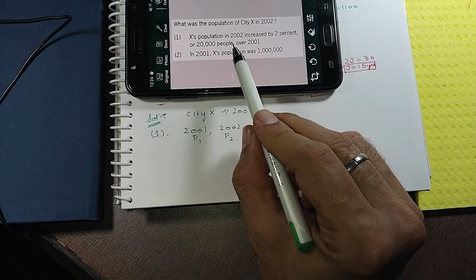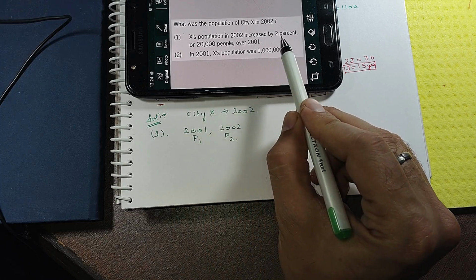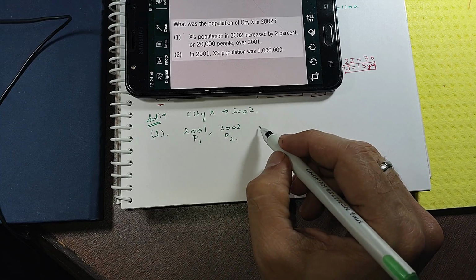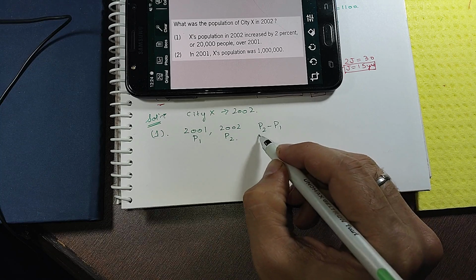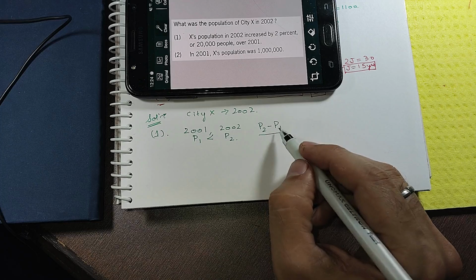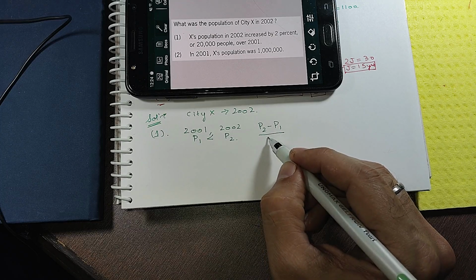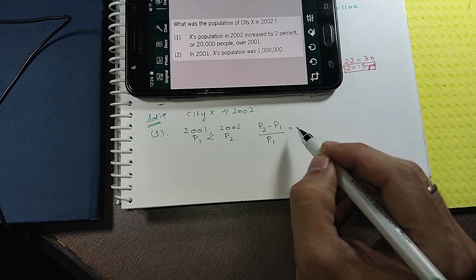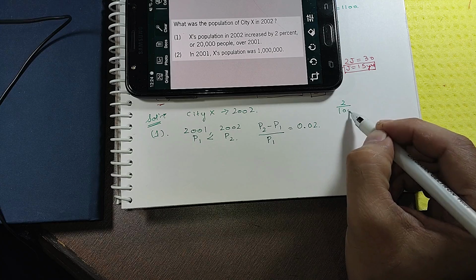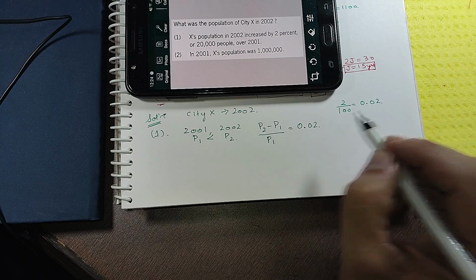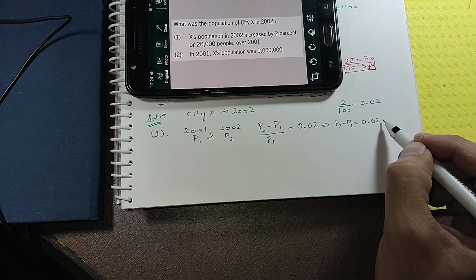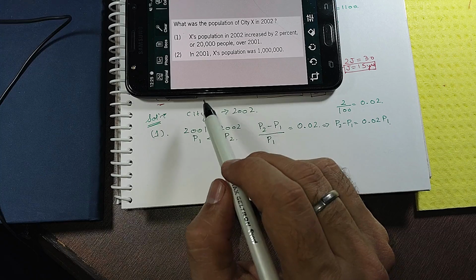Now it says that X's population in 2002 increased by 2%. 2% by what? By comparison to P1. So that is basically referring to P2 minus P1. So it increased in the year, so this says that P1 is less than P2, fine. So P2 minus P1 increased with comparison to the population in the year 2001, so P1. So this percentage has been given to us equal to 0.02. So 2% is 2 by 100, which is equal to 0.02. Right? Now this implies P2 minus P1 is equal to 0.02 P1. Right? Now there is one more thing in this statement which has been given.